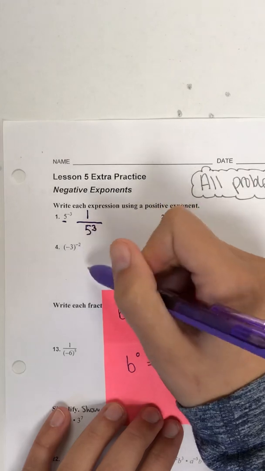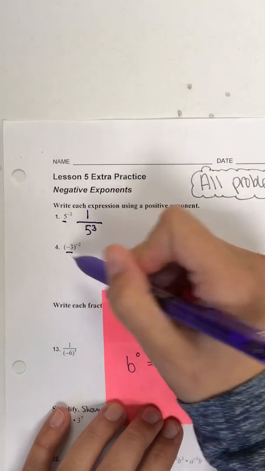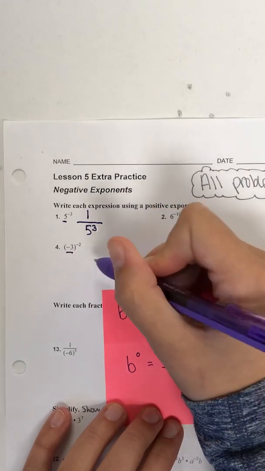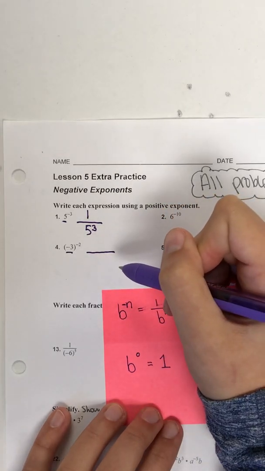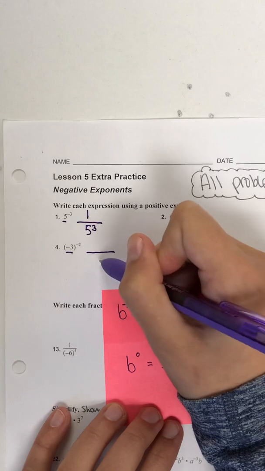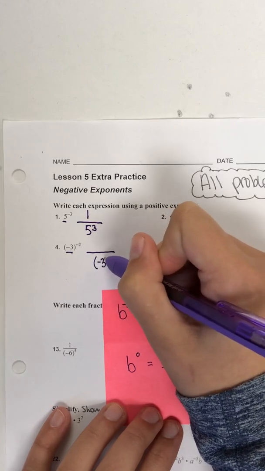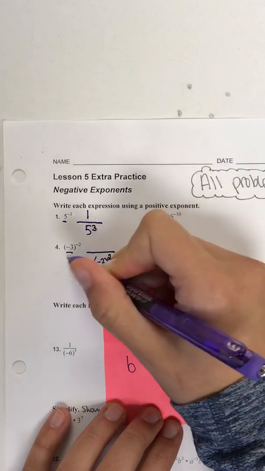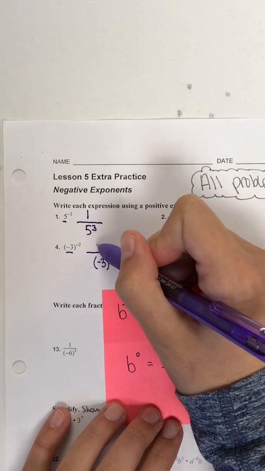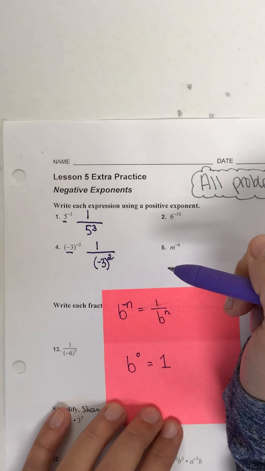If you look at number 4, once again, I have a base which is negative 3 raised to a negative exponent. So when I see that negative exponent, the first thing I'm going to do is draw a fraction bar. The base with a negative exponent goes on the bottom. The exponent becomes positive. And if there's nothing else in the problem itself, a 1 goes on top.